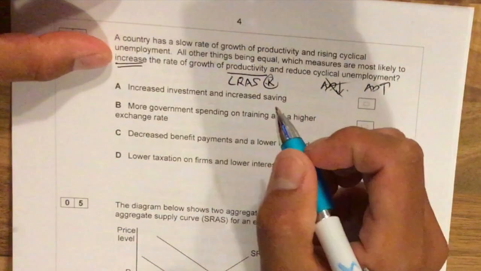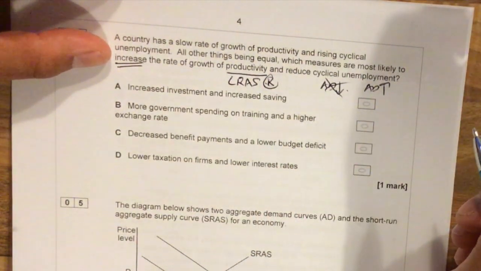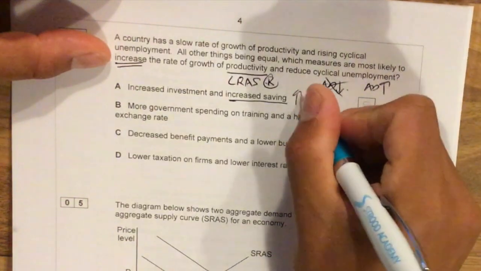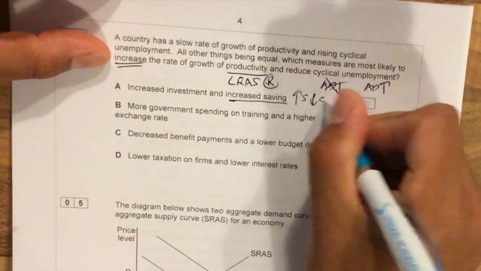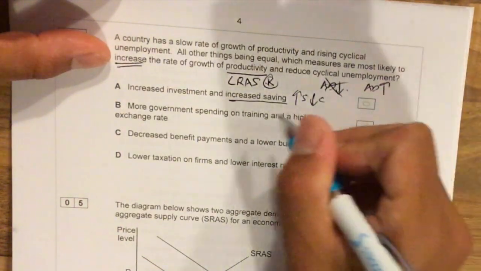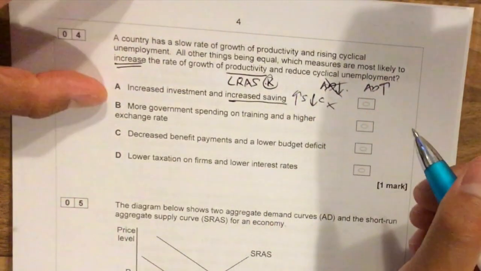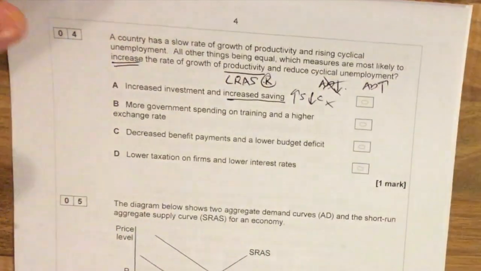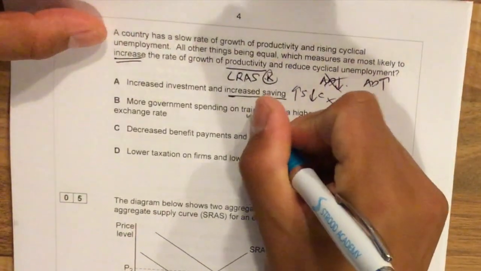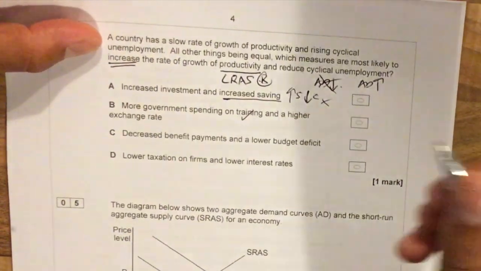So increase investment and increased saving. Okay, right, straight away, increased saving. If saving goes up, then consumption just goes in the opposite direction. So if consumption's going down, we know AD is going down, so it can't be that. Let's look at B. So more government spending on training. That sounds like LRAS to the right. And a higher exchange rate.